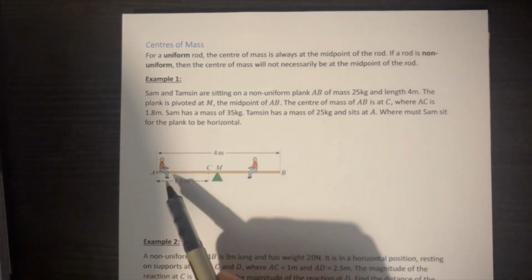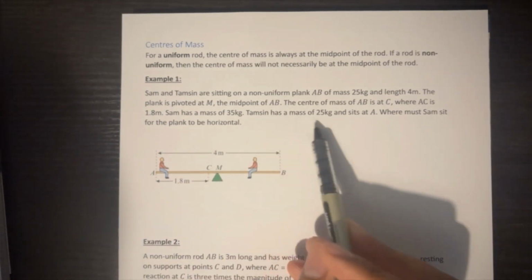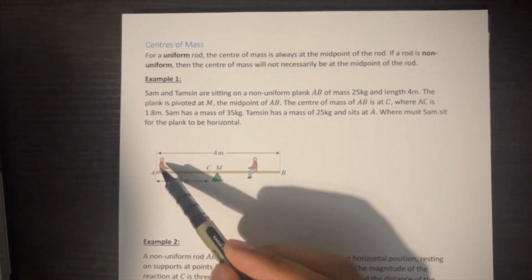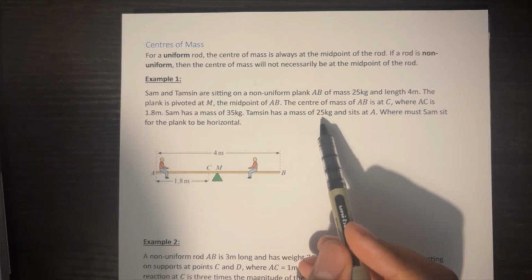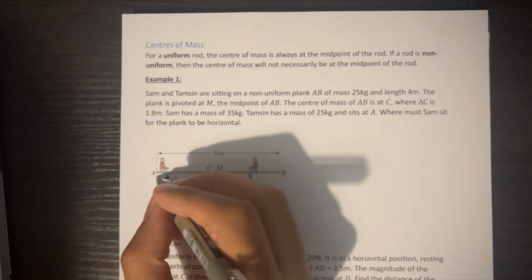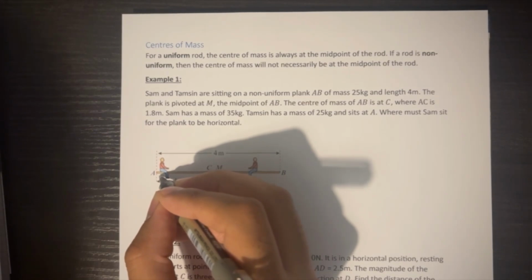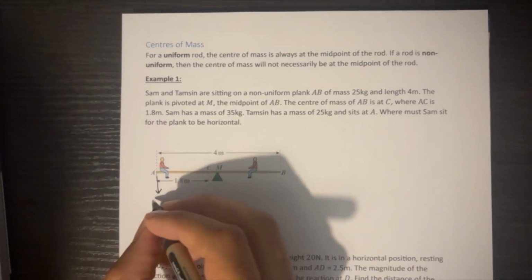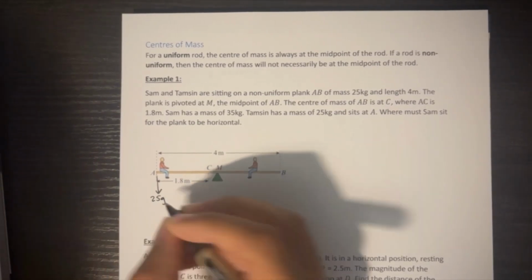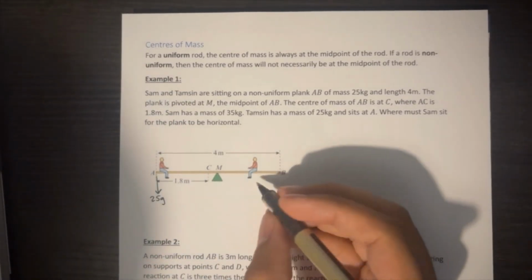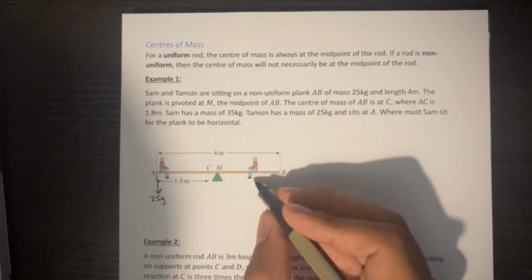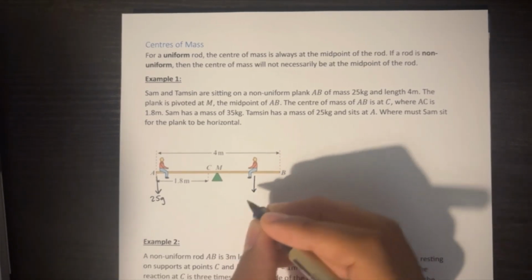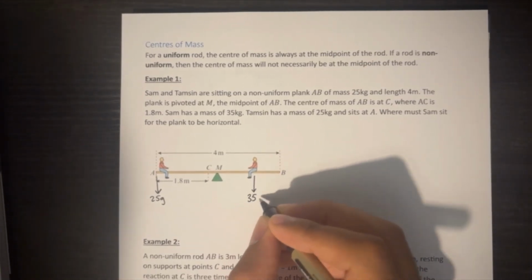We're told that Tamsin has a mass of 25 kilograms and sits at A, so this must be Tamsin here. Since her mass is 25 kilograms, her weight, the force acting downwards, will be 25g. We've got Sam here who has a mass of 35 kilograms, so his weight must be 35g.